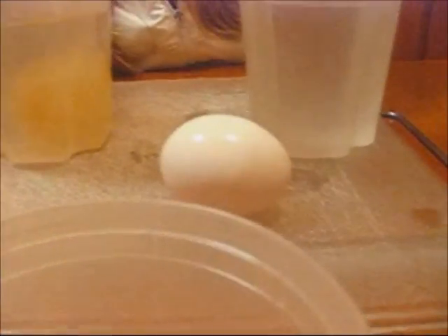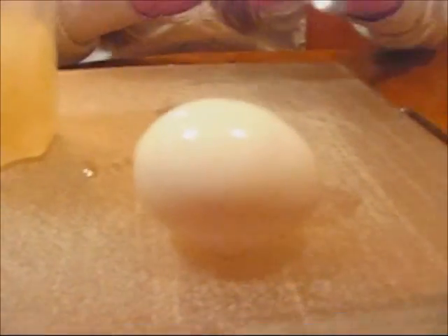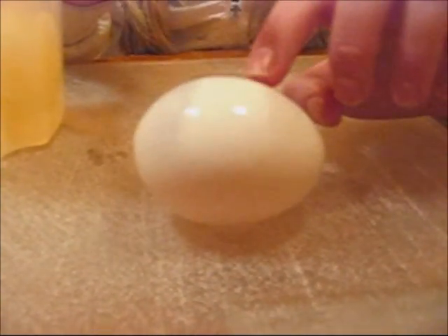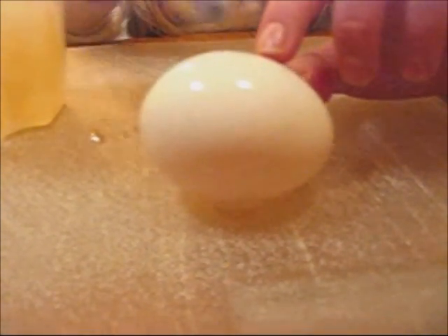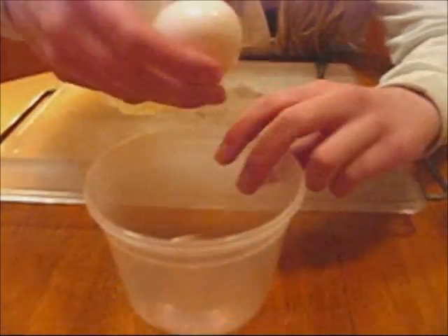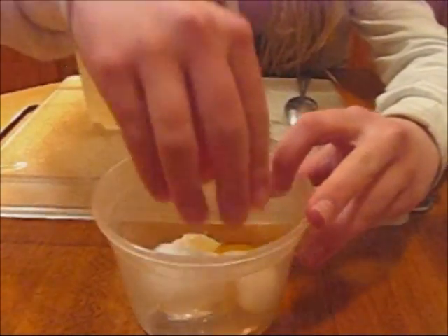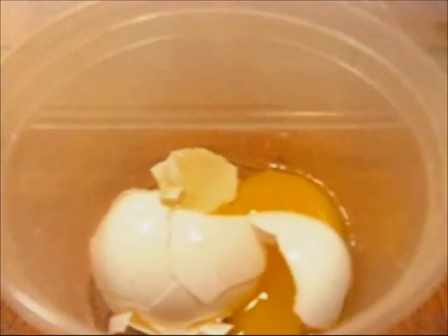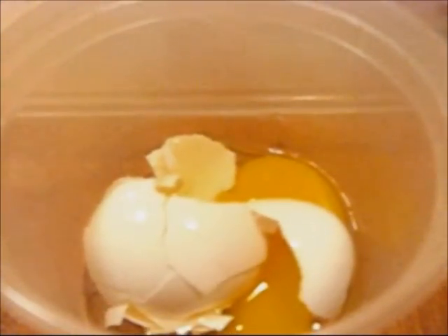Here's the one that's been sitting in water. So, basically, this is just as hard as a normal egg. So if you smash it, it will break. Like here. I don't know how I'm going to do this, but it breaks like a normal egg. And it's kind of gross because it's been sitting in room temperature.